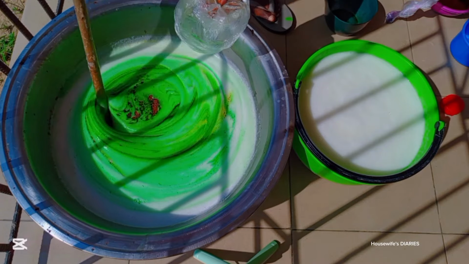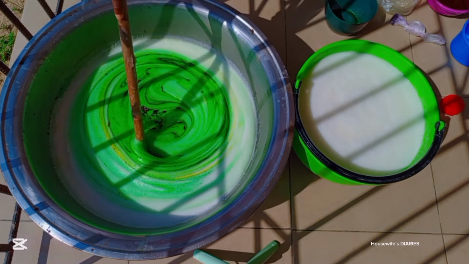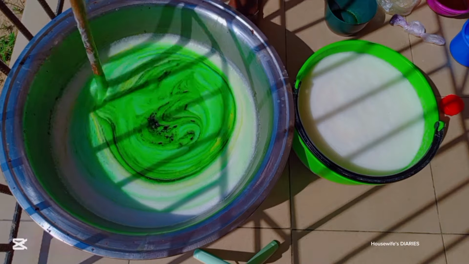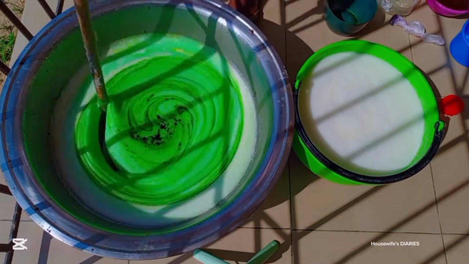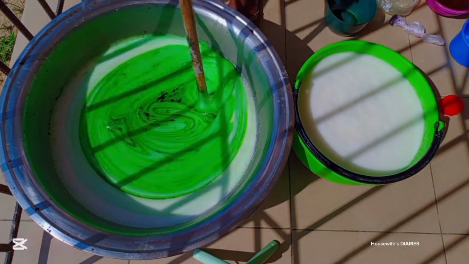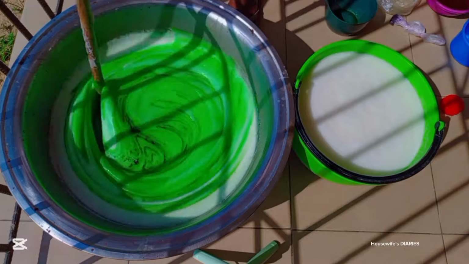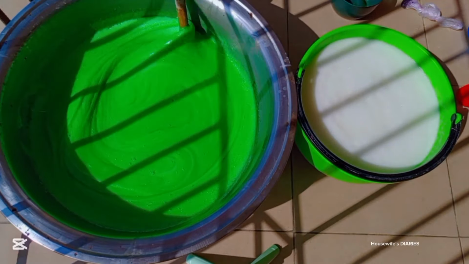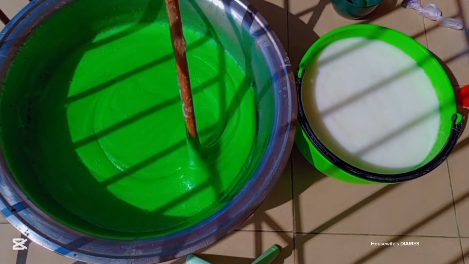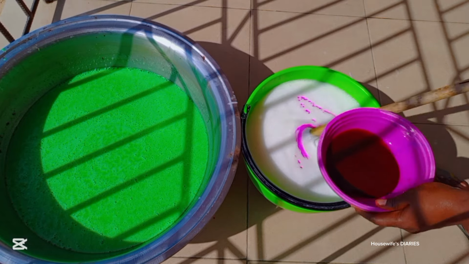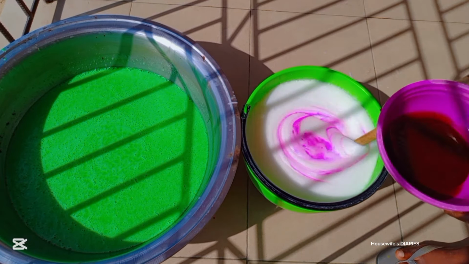So you can decide to make it very light or you can make it very dark, depending on what you want. So I missed the first one. I didn't like the consistency that I want. I wanted that dark green, that bottle green. So I have to add in more color and stir very properly together. Like I said in my previous video, the more you add water to your soap, the more it will become very, very light. Have that in mind.